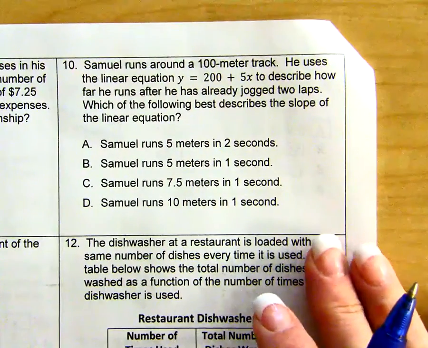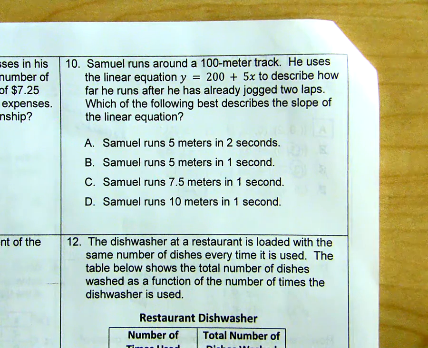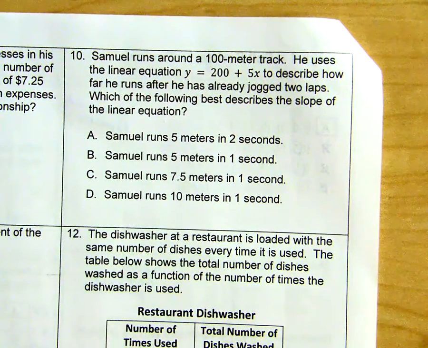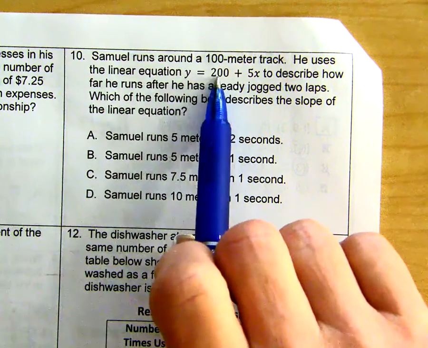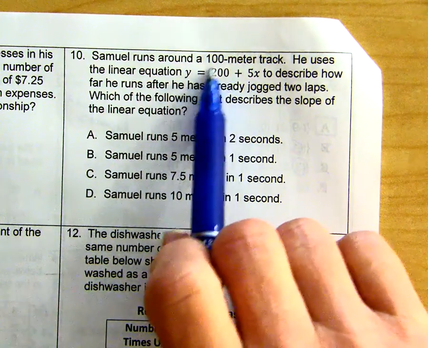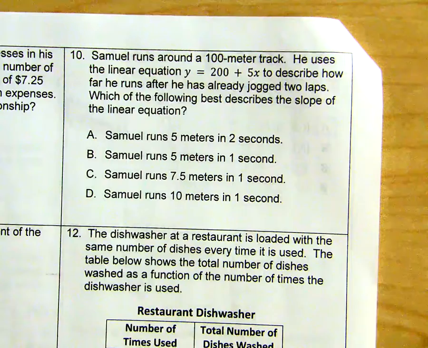Number 10, Samuel runs around a 100-meter track. He uses the linear equation y equals 200 plus 5x to describe how far he runs after he has already jogged 2 laps. So the 200 is 100 for each lap. So he's already jogged 2 laps, so this would be his y-intercept, and his slope would be 5.